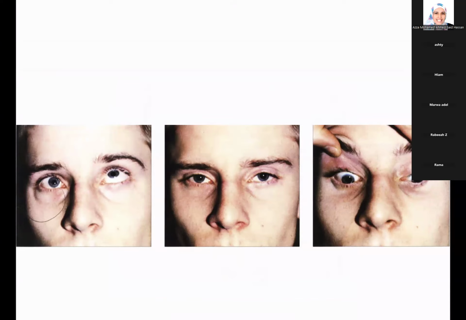In the central image of this slide, we have the patient looking straight. He has his eyes really straight as well. There are no abnormalities in the alignment of his eyes. I can tell that he is really straight. But what we can notice as well is that he has very mild enophthalmos in the right eye.